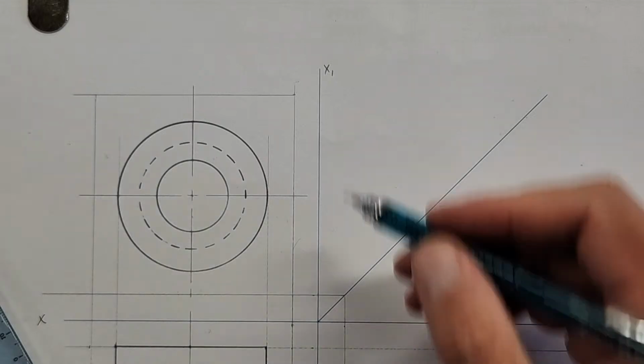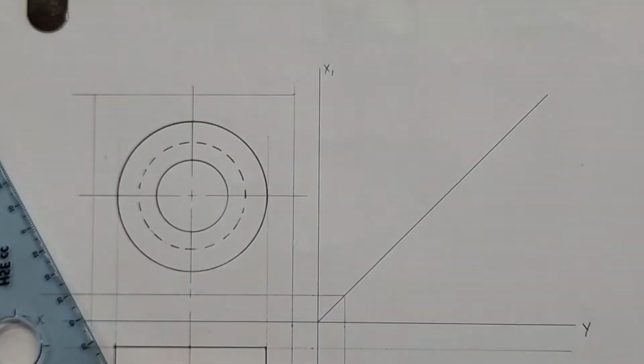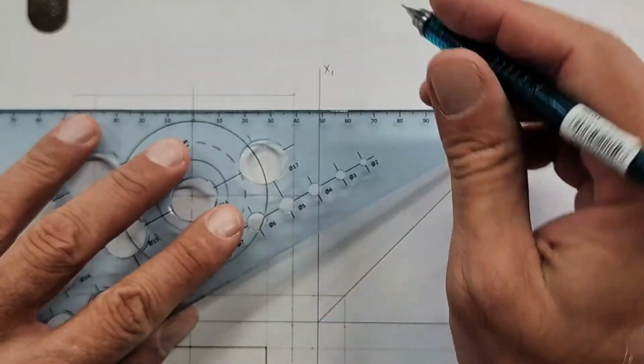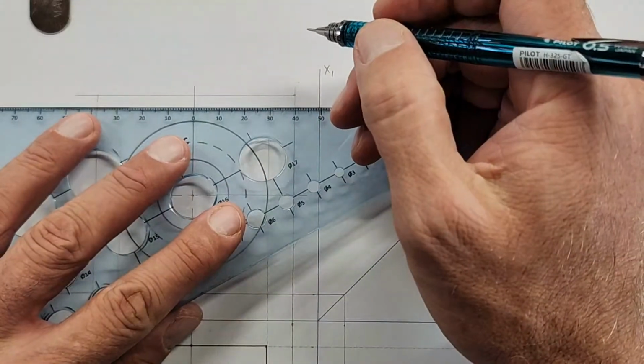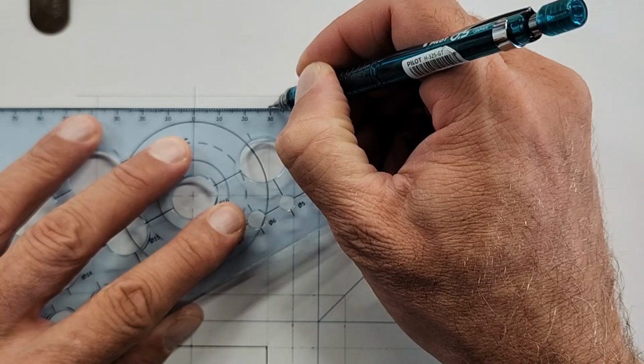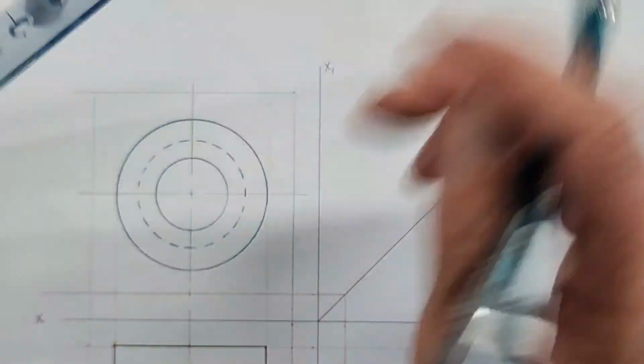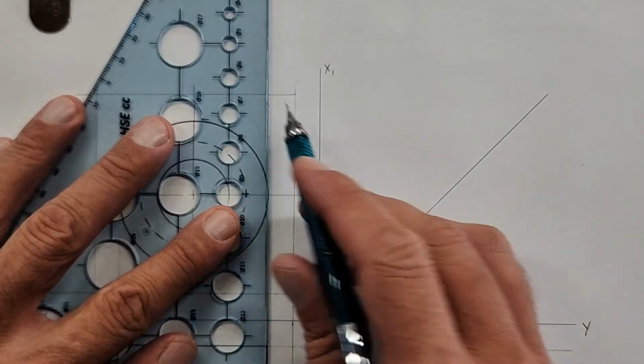Okay, then we need center points here to get these arcs. Now that is at 58 on either side. So 58 is 29. Okay, so it's the same, it's these lines here.